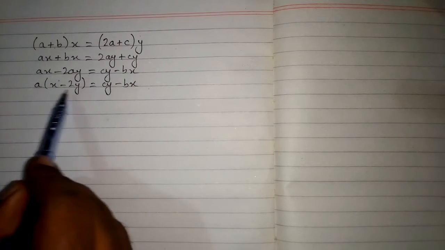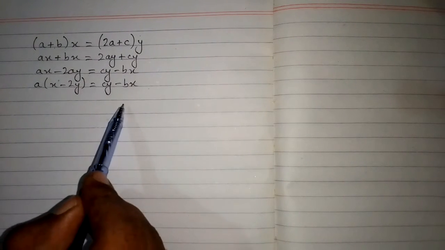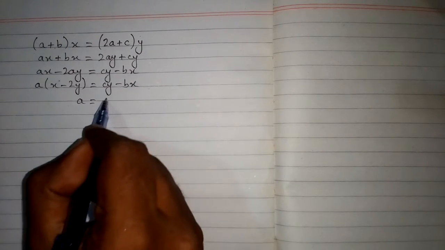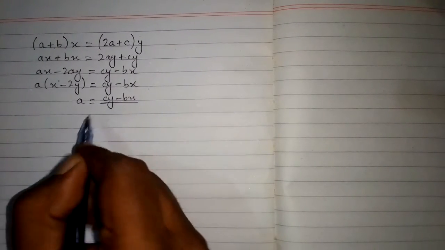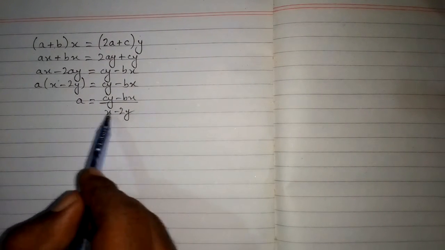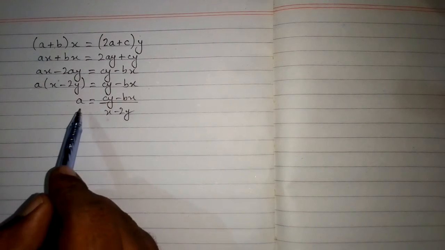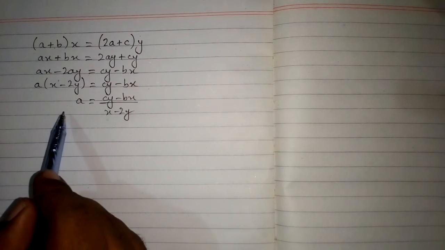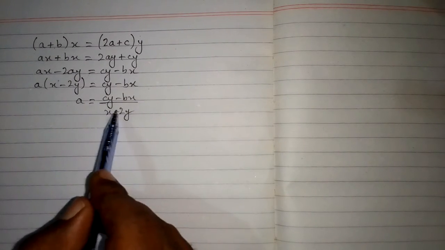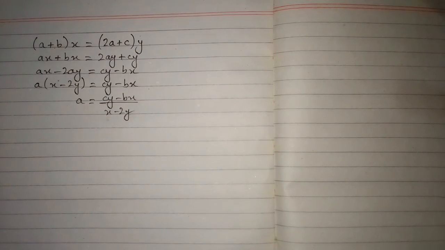Now here we can see that x minus 2y is multiplying A, so when we take this x minus 2y to the other side of the equation, it will divide CY minus BX, and then we will write x minus 2y in the denominator. So here A is the subject of this equation, that is, we will write A on one side of the equation, and on the other side of the equation there is no A. So this is the method of making any variable the subject of an equation.